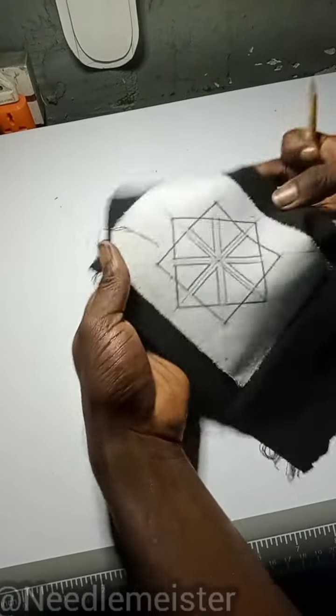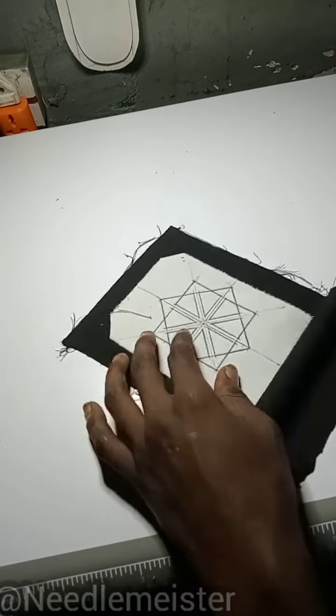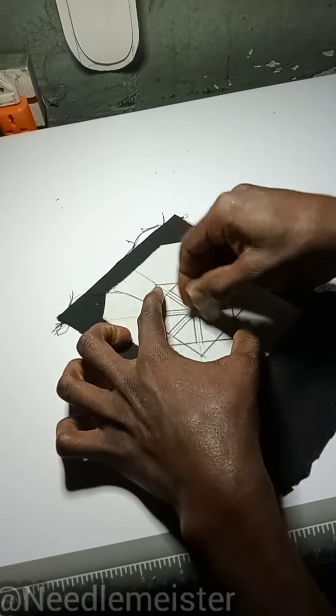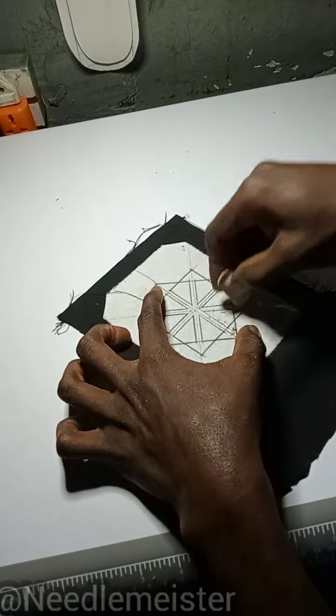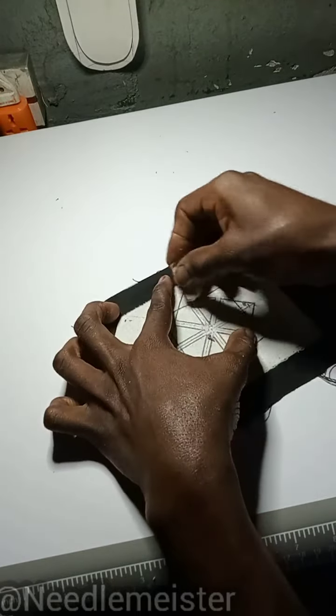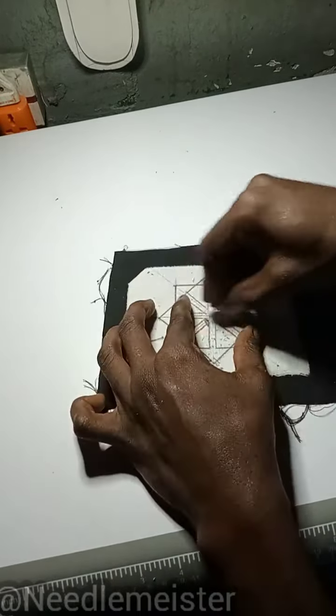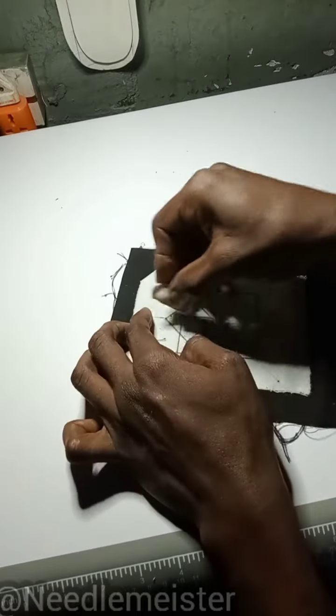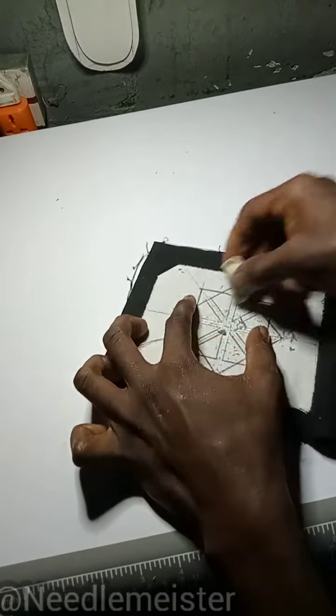Okay, now we are done, but the design is not distinct yet. It's not clear yet, and this is because of the foundation lines that are still existing. I mean those lines that produce the squares and the margins.